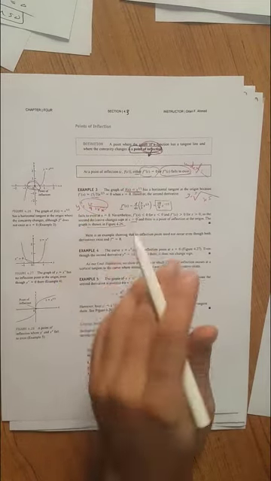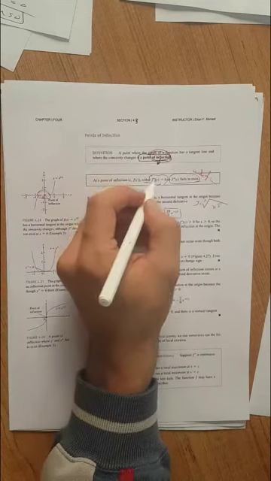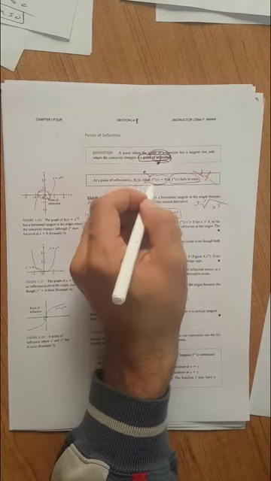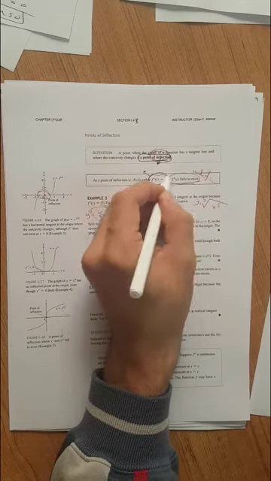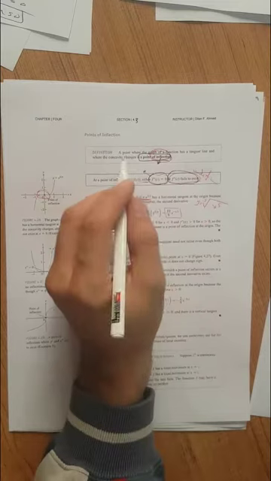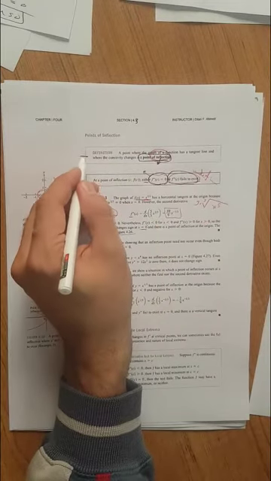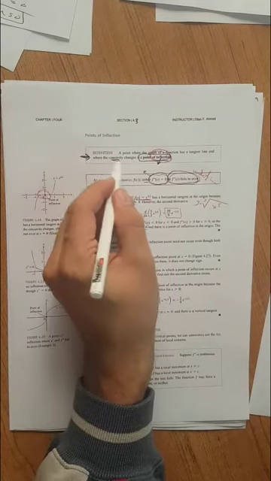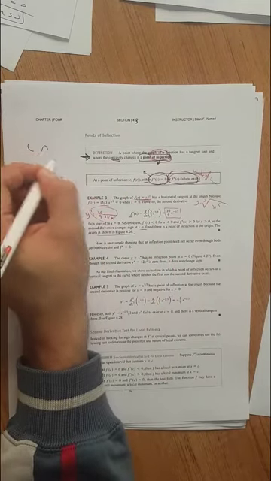The inflection point is the point where the second derivative is equal to 0 or does not exist, and we have an additional condition: the concavity should change from concave up to down. Otherwise, we say we have no inflection point.